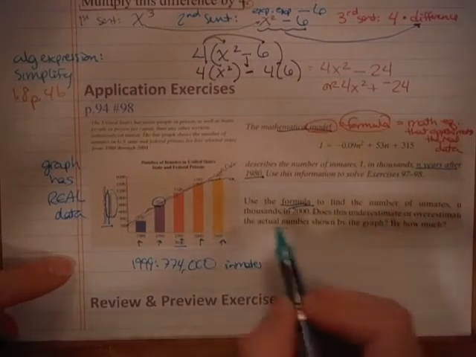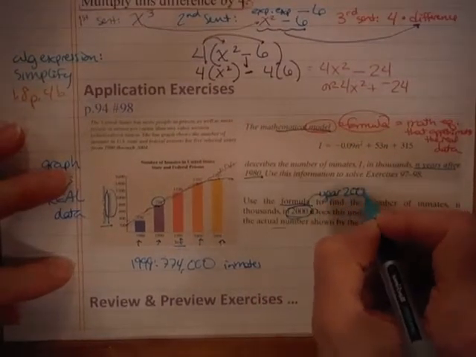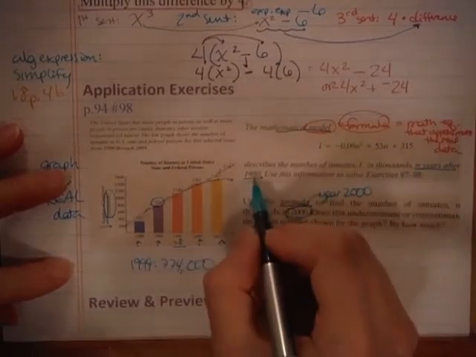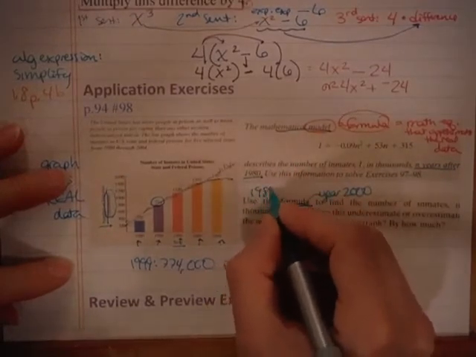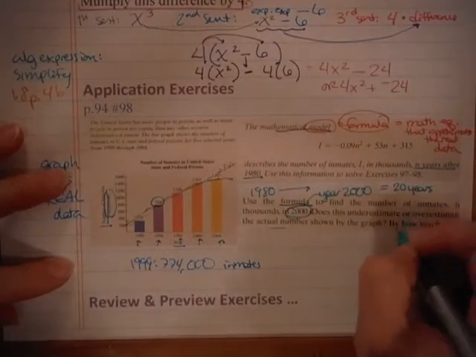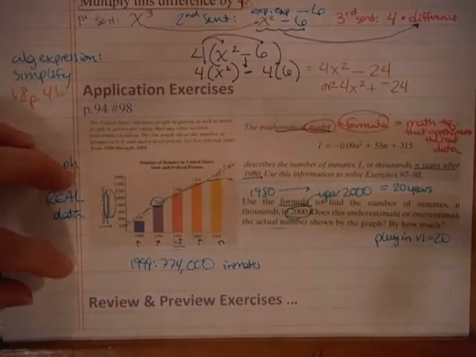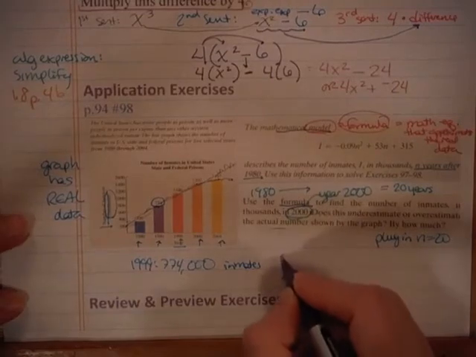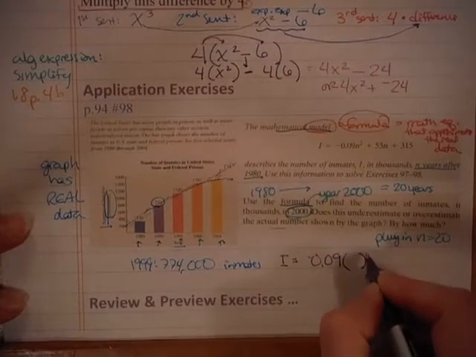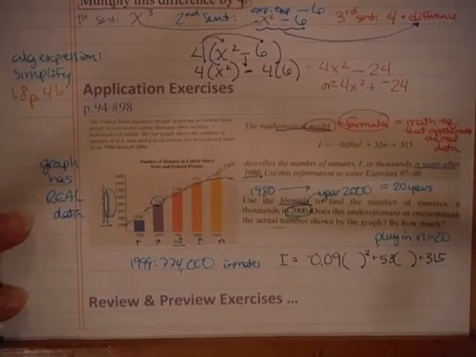But when they ask us to find the number for the year 2000, we do not want to put 2000 into this formula because that's not what N represents. N represents how many years have passed since 1980. So between 1980 and the year 2000, that's equal to 20 years. So what we're plugging in is N equals 20. So you would set that up, you're trying to find what I equals, the number of inmates: negative 0.09 times n squared plus 53 times n plus 315, and you will put 20 in.